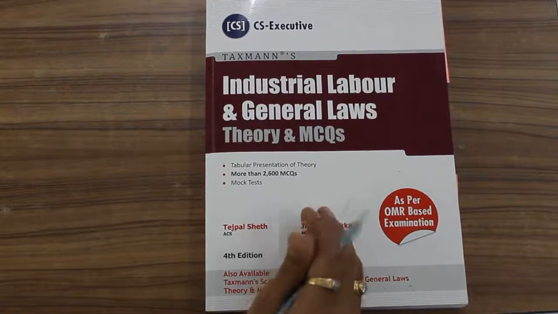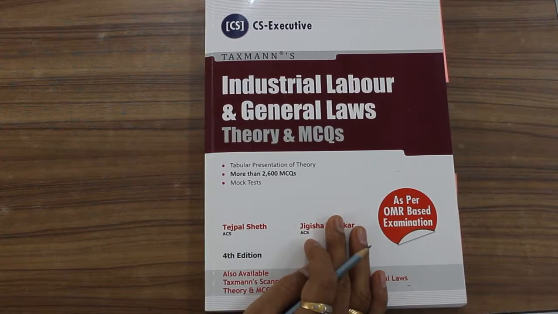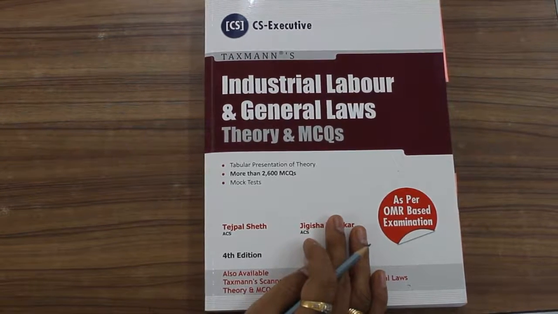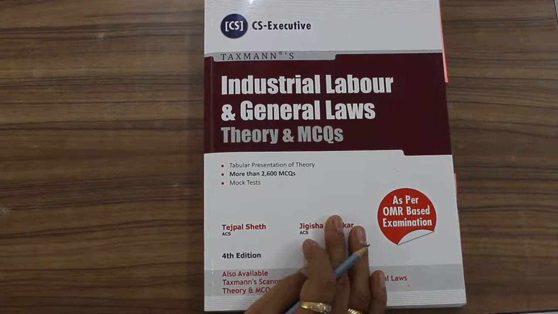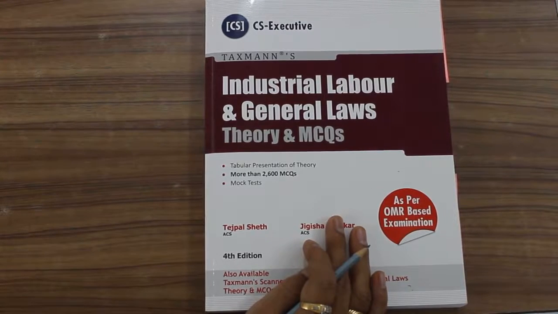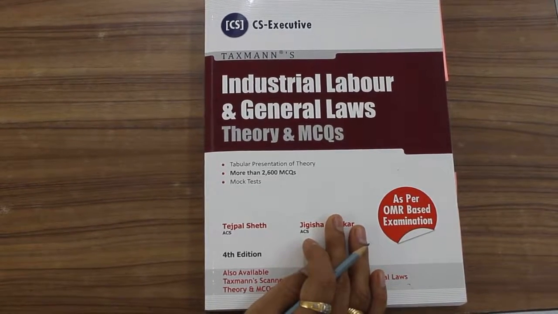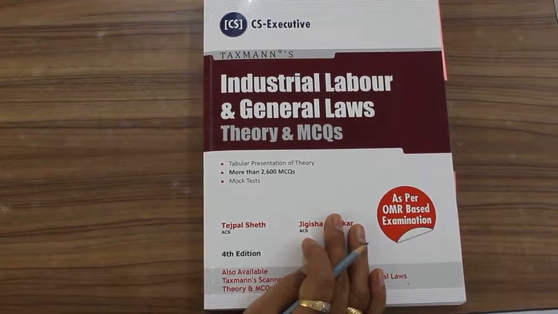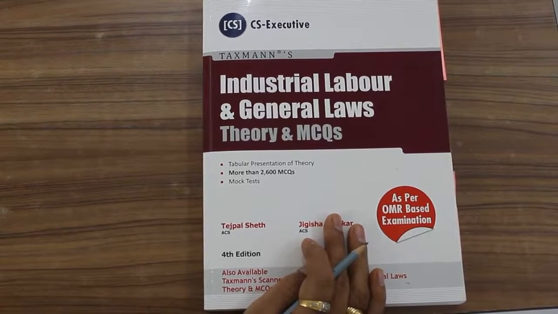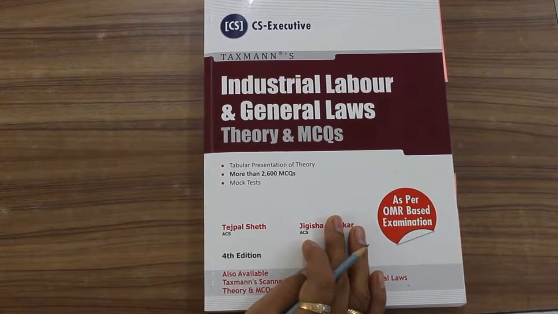In the last 2 years, almost 2 to 3,000 students have claimed the exemption after referring to the book. The highest mark obtained by referring to this book is 93, right? I am looking forward to somebody crossing 93 and establishing a new record and clearing the exam successfully.